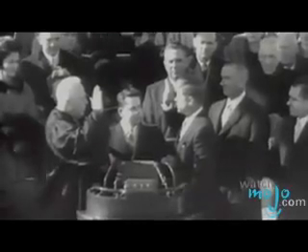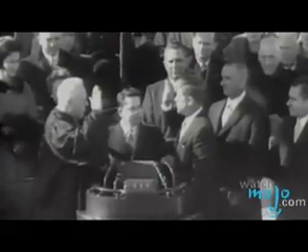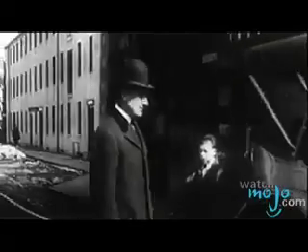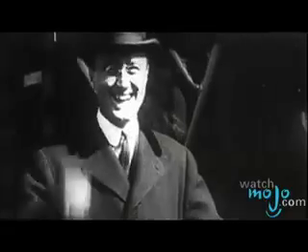Anyone legally authorized to administer an oath can technically swear in a president. However, tradition has the Chief Justice of the United States administering the oath on Inauguration Day. The only exceptions have occurred after a presidential death.